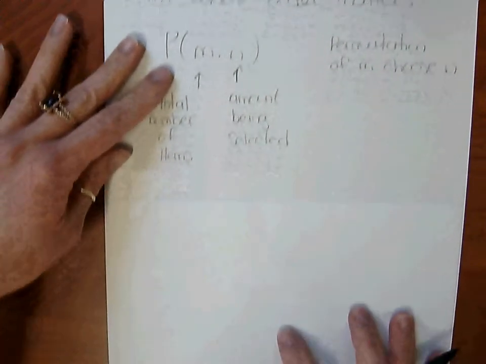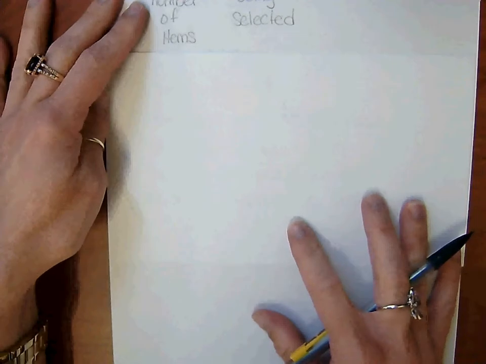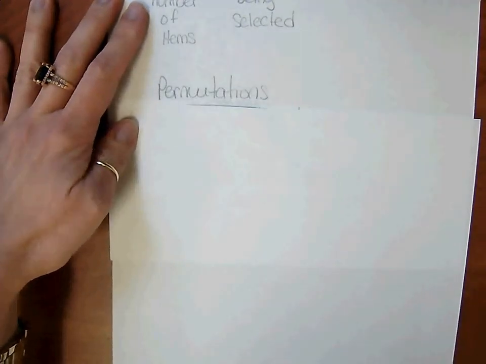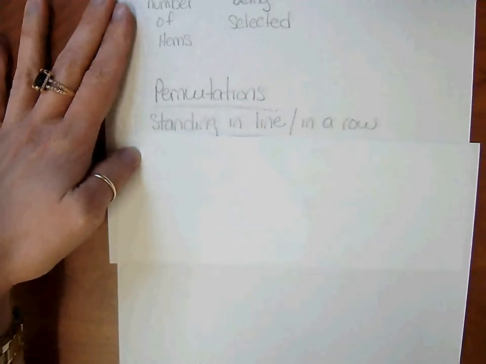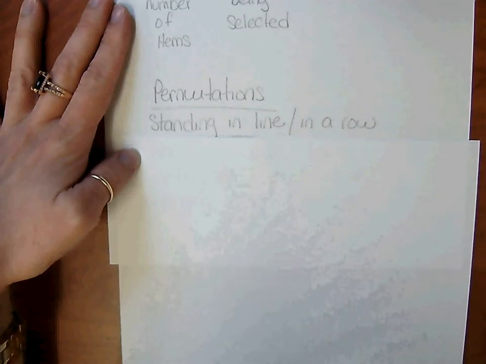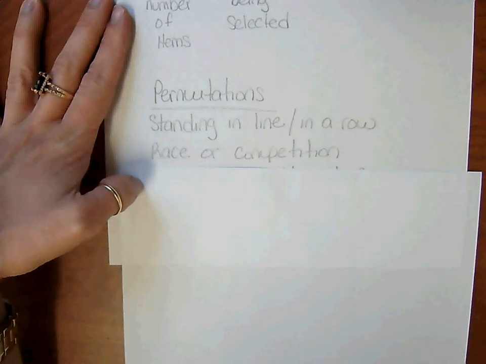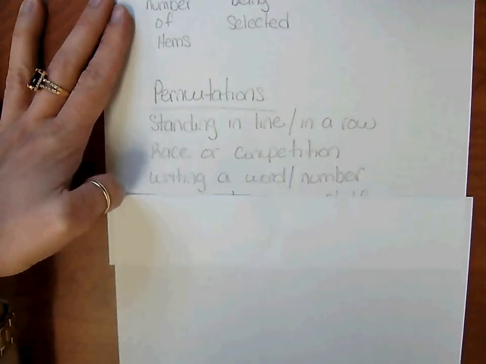Now there are different situations that are always going to be permutations, and I'm going to give you a little cheat sheet with that. Remember, a permutation is when order matters. When you are standing in line or in a row, it matters if you're first or if you're last. Same with a race or a competition. It makes a big difference if you make first, second, or third place at the Olympics or don't place at all.